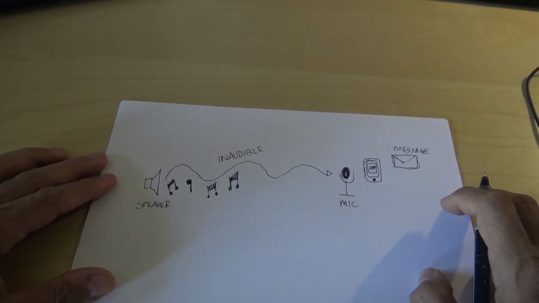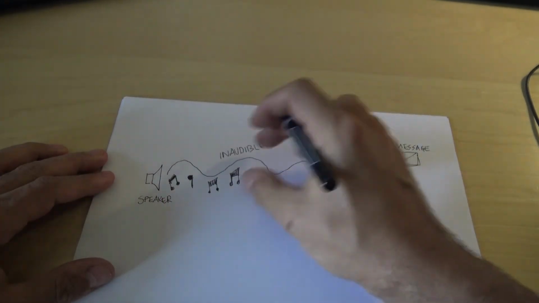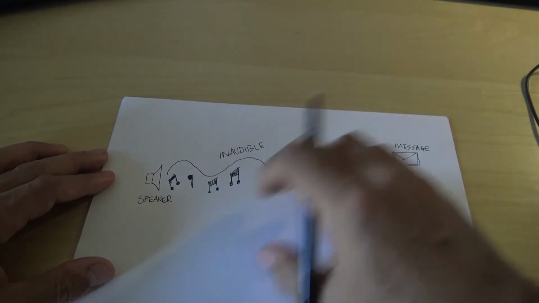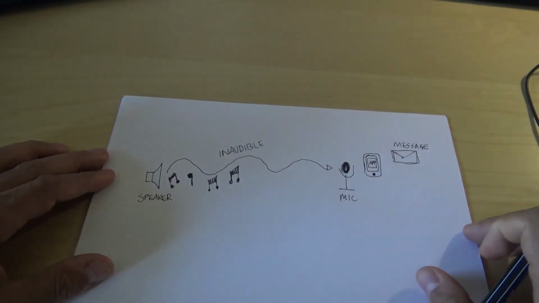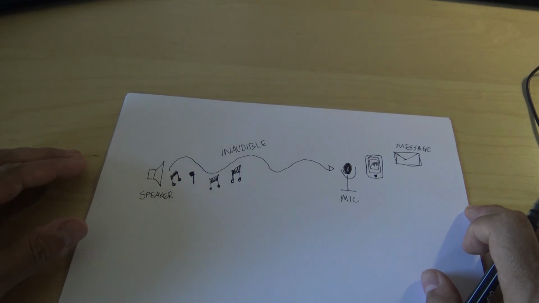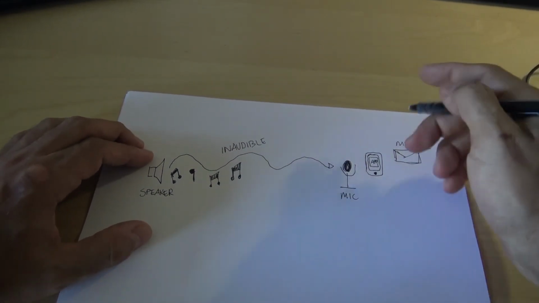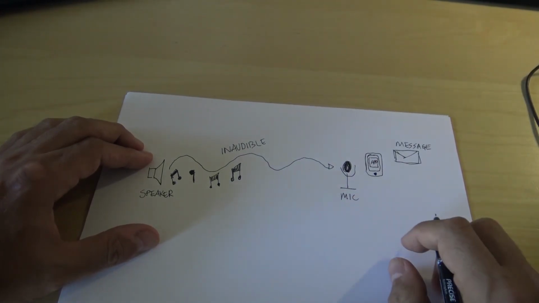So in summary, what you have here is a data communication channel between your transmitter and your receiver, between a sound system and a group of mobile phones. And what you're capable of with our technology is basically that you're able to remote control all the mobile phones that are listening.